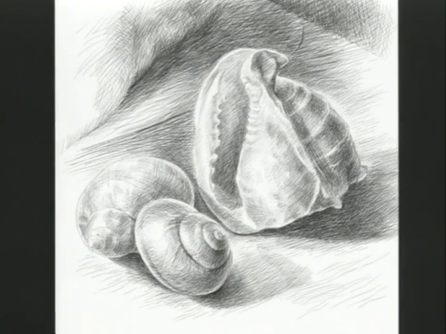The beginning of the class, we obviously start with value. I want to make sure the students have the skills to create form based on value, lights and darks. And this was one of the students' first attempts, this is an advanced student, to draw a small still life I had them do. And so this is all done with a digitizing tablet, a Wacom tablet, and Painter with some of the drawing tools there. It actually is a pencil tool.